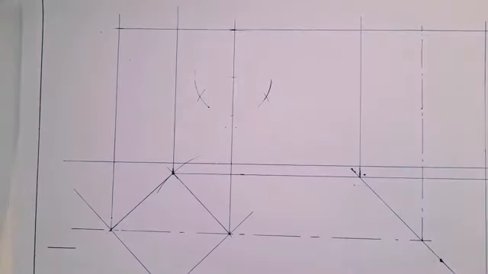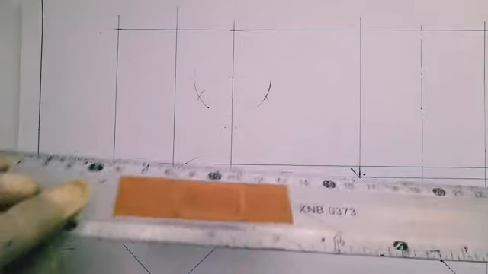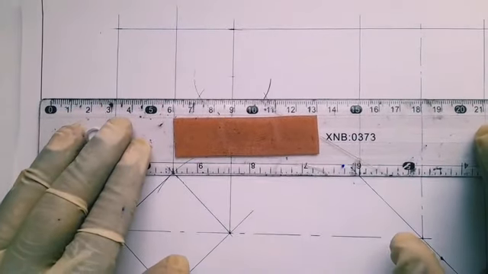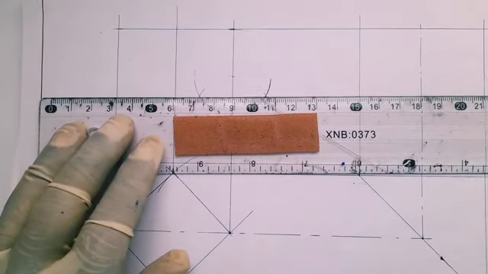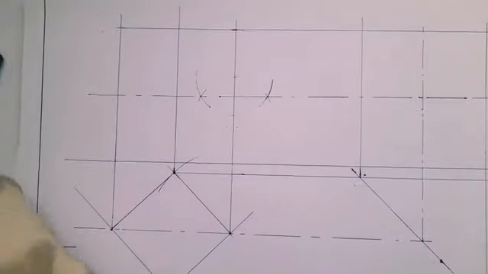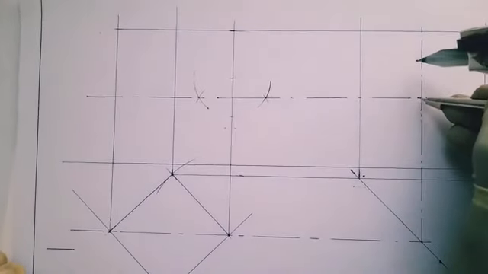So at that point we expect a straight line, which is a center line. So there we are, we have the center point.